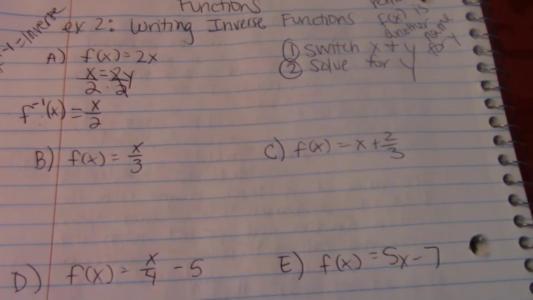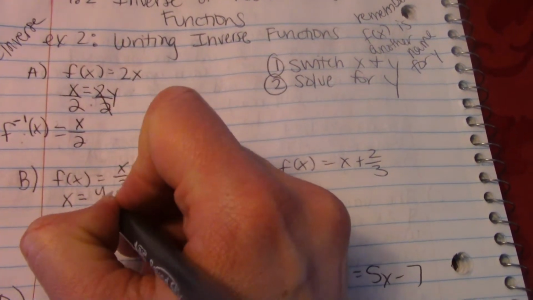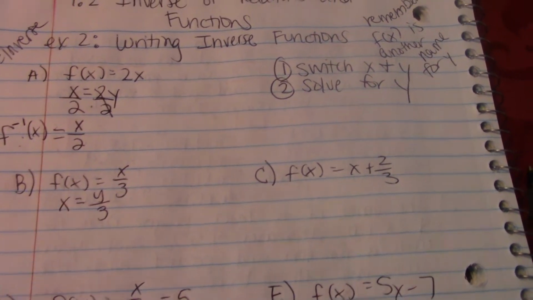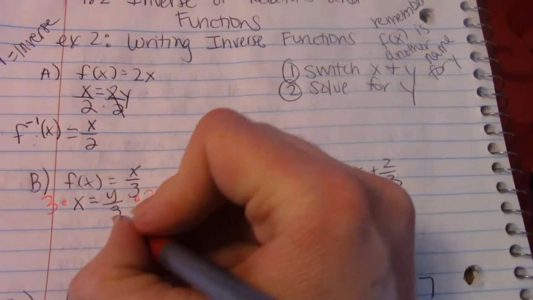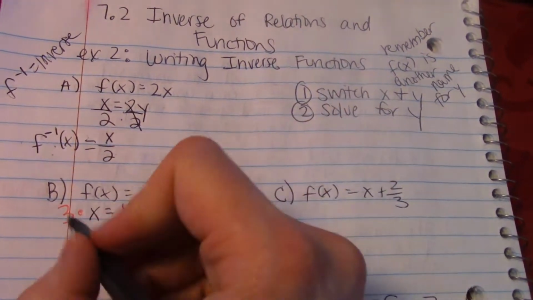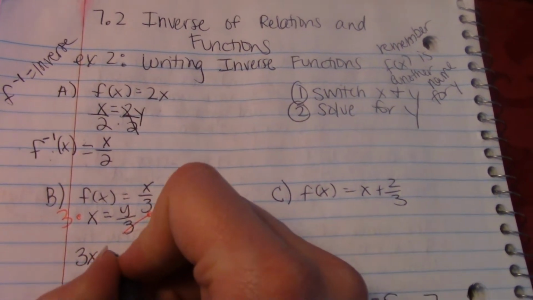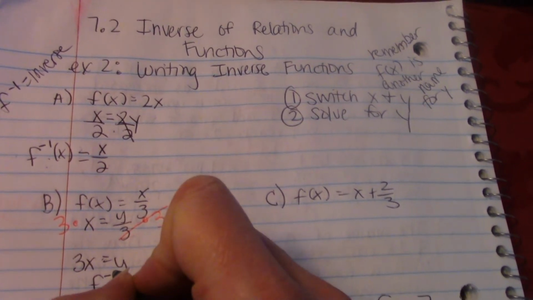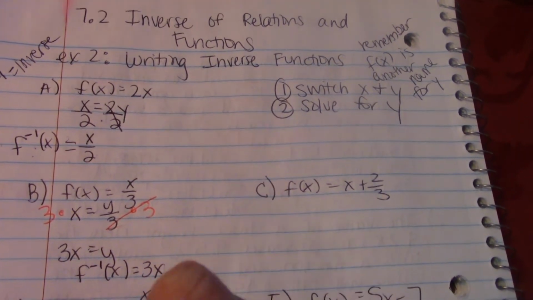Let's do these. Start by switching them. So x equals y over 3. And how do I solve for y? I need to times by 3. So these cancel. So I have 3x over here equals our y. So we can write the inverse function of x equals 3x.